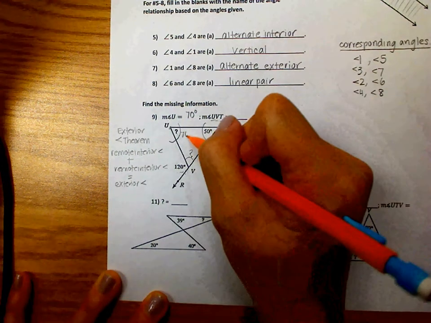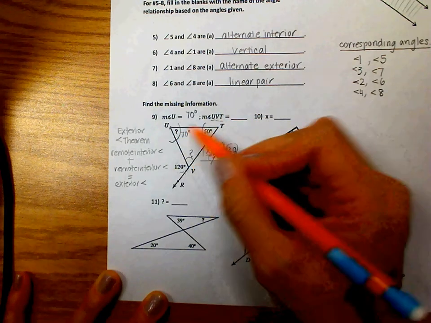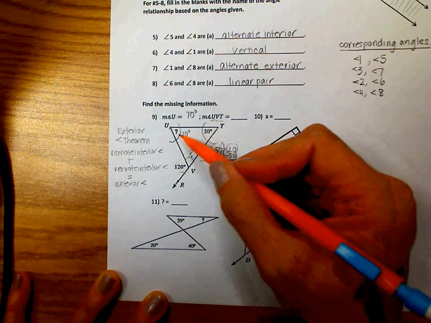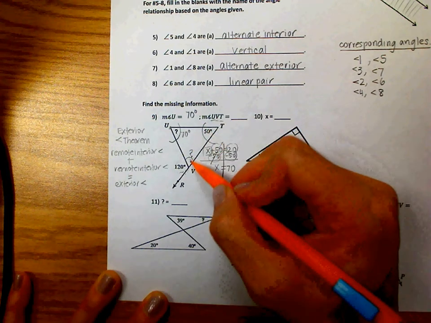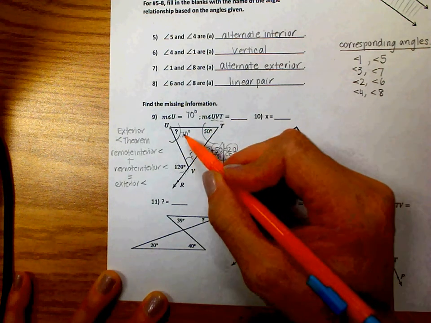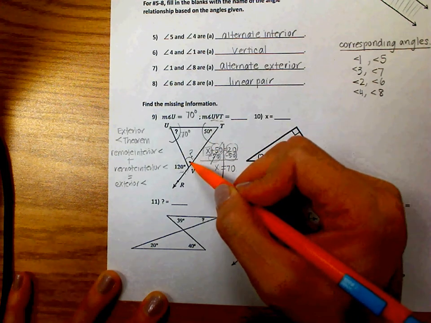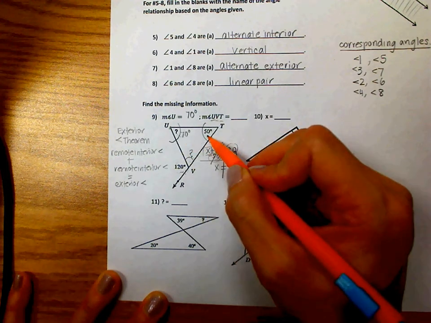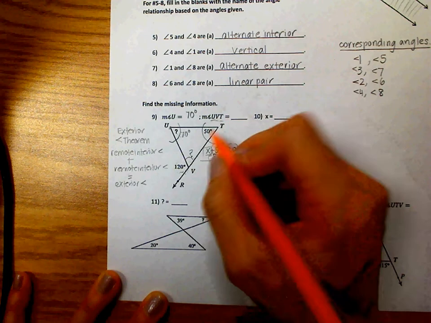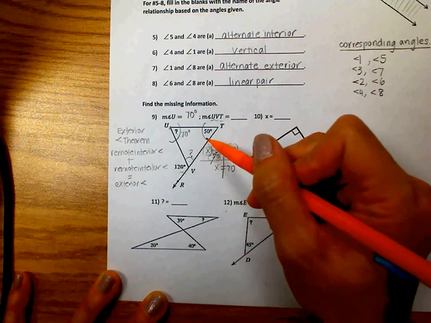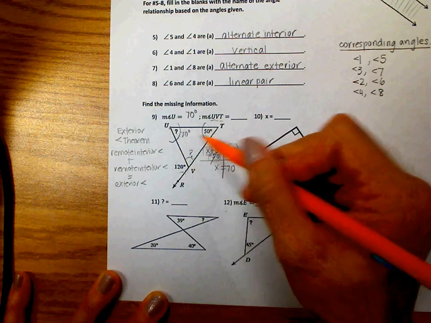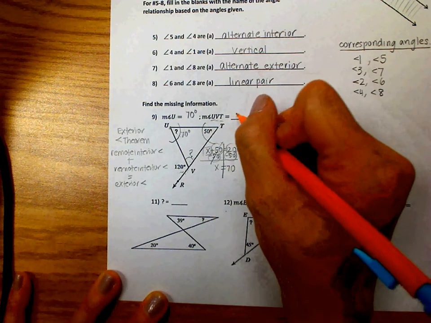Then we have a triangle with 2 interior angles already given to us. So we can add these and subtract from 180. Remember, 3 angles add up to 180. So add these 2, subtract from 180. So 70 plus 50 is 120. And if you take 180, you can put this in your calculator. You can pause the video. 180 minus 120 is 60. So this is a 60-degree angle.